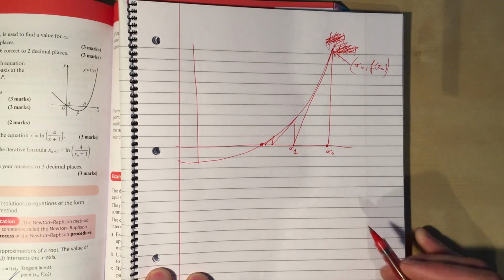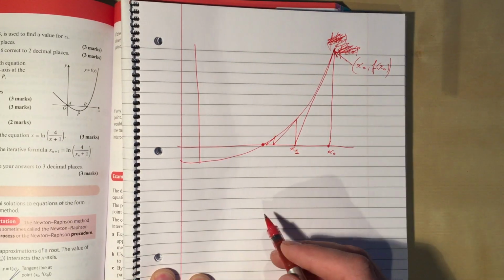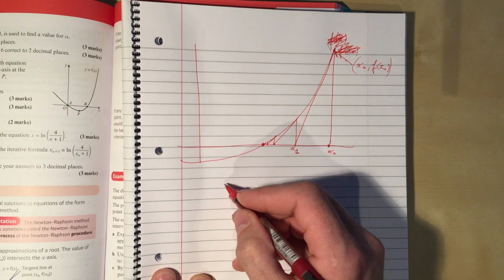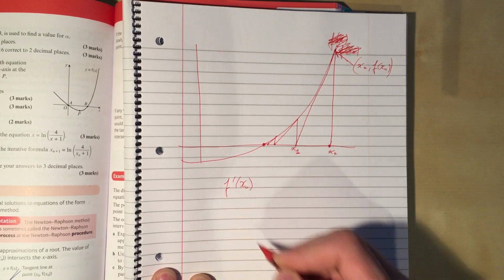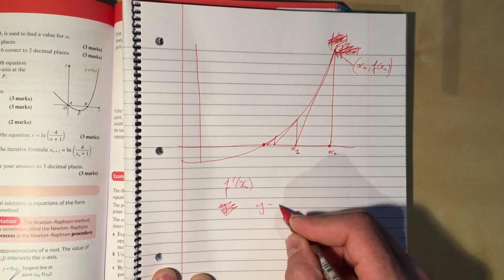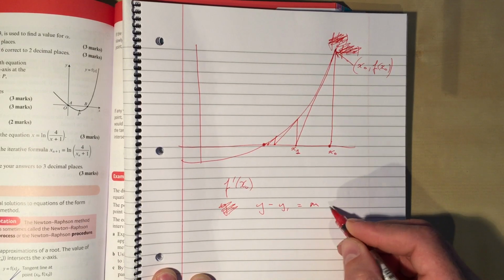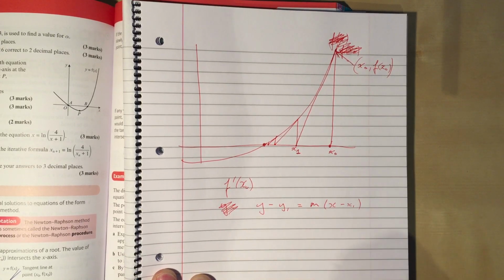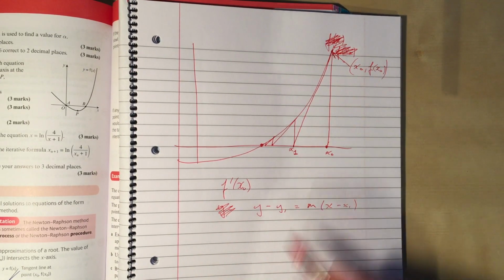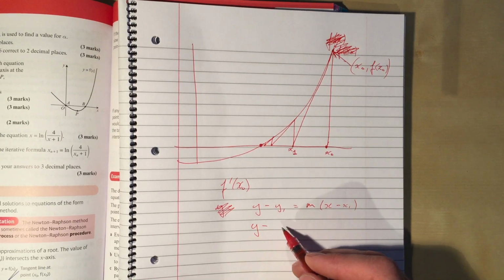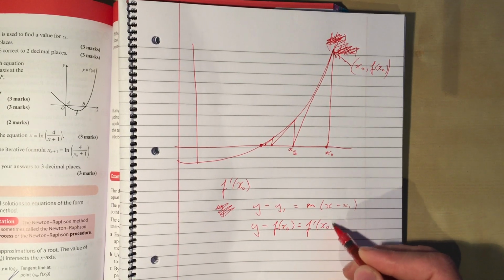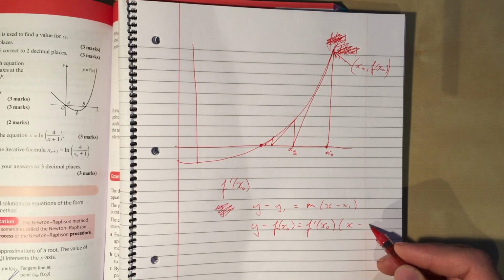So we're going to express that algebraically. This point here is x0, f of x0, and the gradient of this tangent is f dash of x0. We've got that formula for finding the equation of a line if we know the gradient and a point: y minus y1 equals m lots of x minus x1. So y minus the y coordinate equals m, the gradient of the line, times x minus the x coordinate.